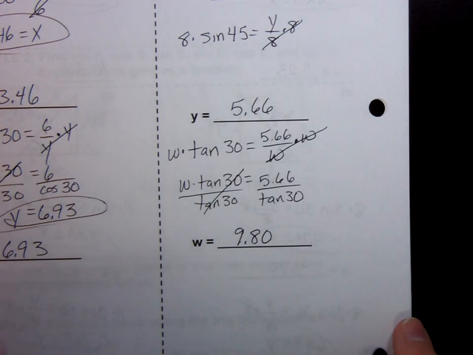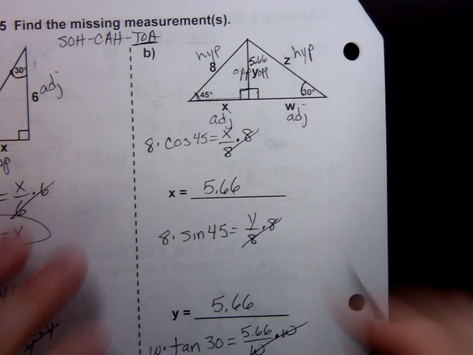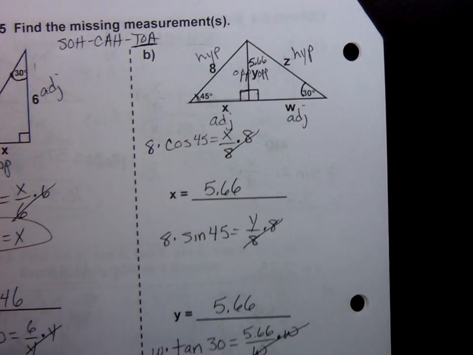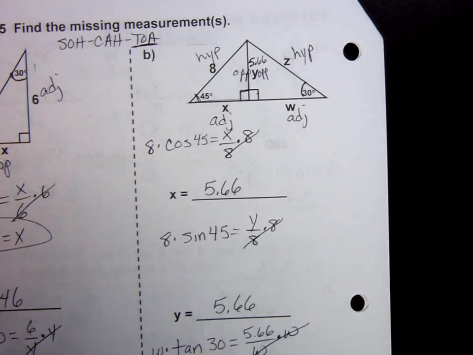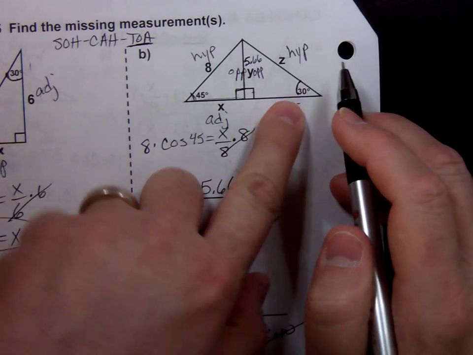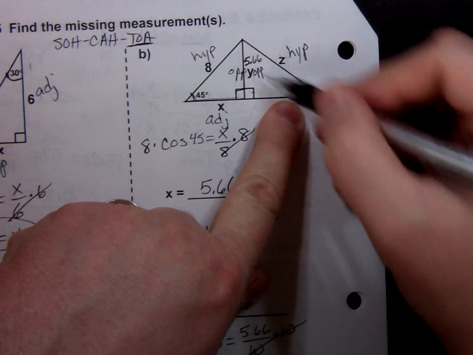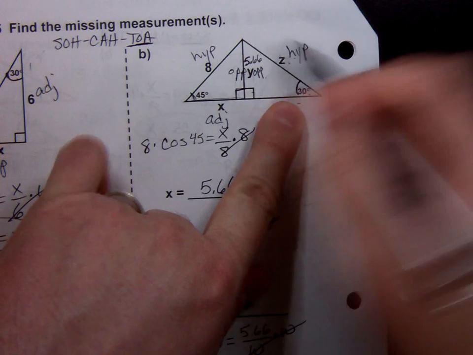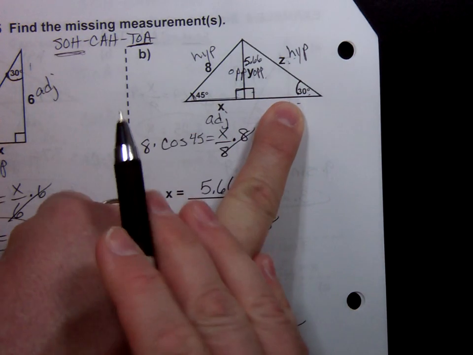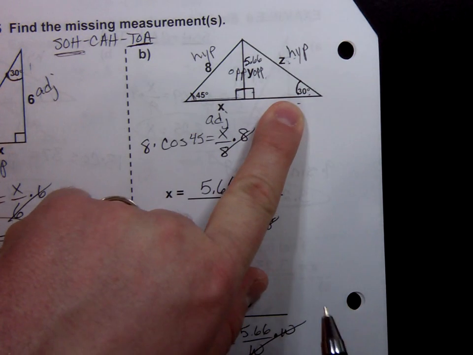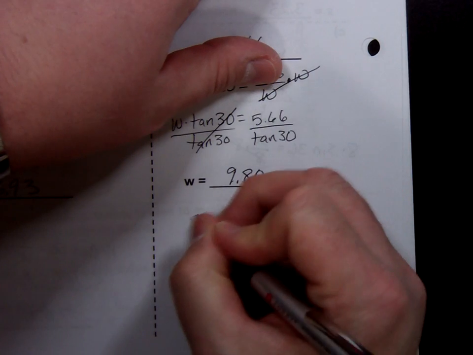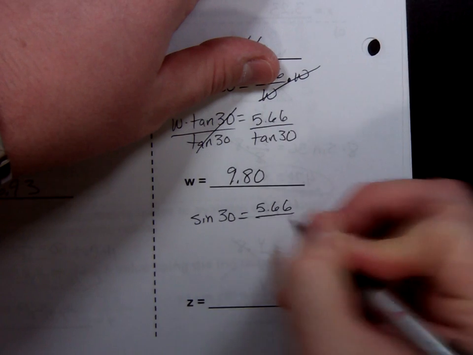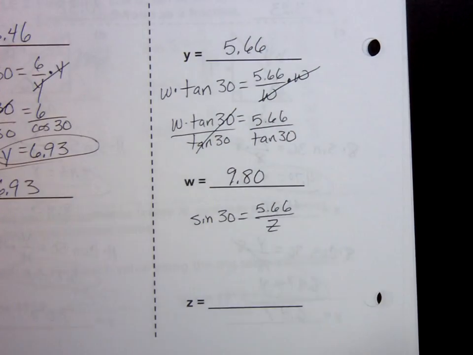Okay, last one, z. We need to find z. Technically, I could use either one of these because we have both. Neither one of them is perfect, but I'm just going to stick with using the 5.66. So we're going to ignore w now. We have the opposite side. We want to find the hypotenuse, z. So opposite and hypotenuse is using sine. So we're going to set it up. Sine of 30 is equal to the opposite, which was the 5.66, over the hypotenuse, which is z. So here's our equation for solving for z.